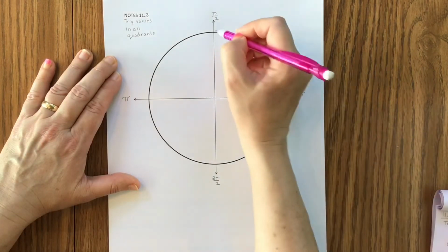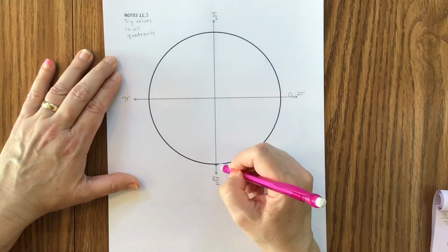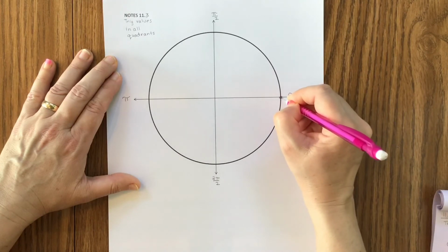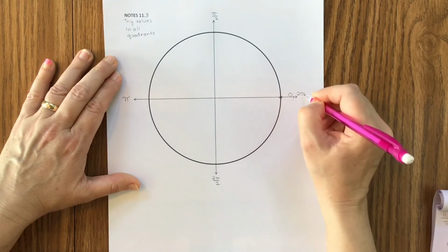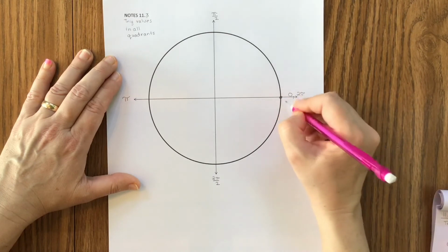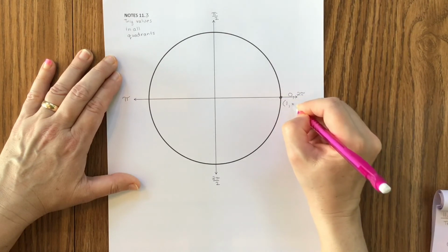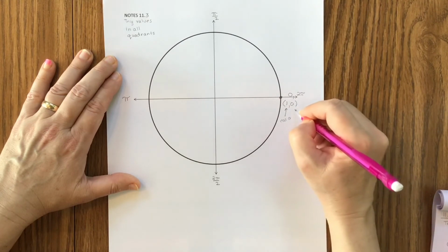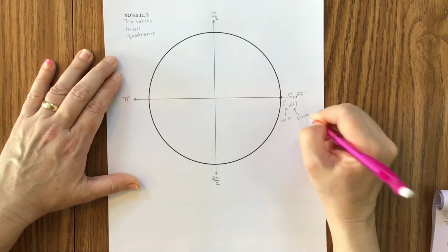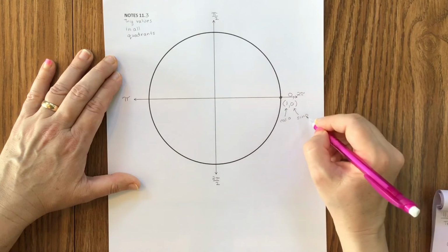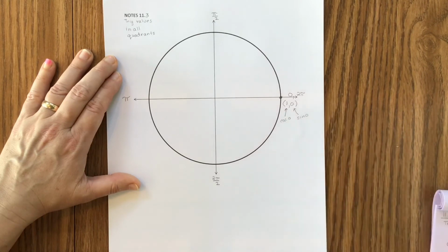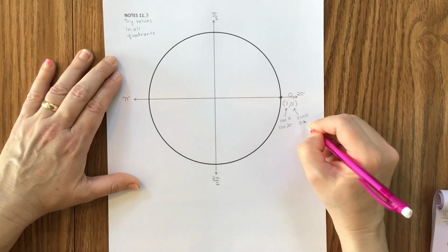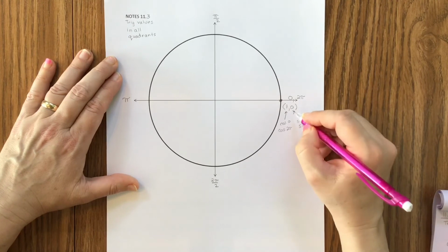We should also look at the angles that we get at the top and bottom and right and left. So we call these quadrant angles. When we're over here, we could be talking about 0 radians, or we could be talking about 2 pi radians. The ordered pair over here is 1, 0. Remember, the x-coordinate is your cosine, and the y-coordinate is your sine. So the cosine of 0 is 1 and the sine of 0 is 0. You could also tell me that the cosine of 2 pi is 1 and the sine of 2 pi is 0. But let's move around some more.